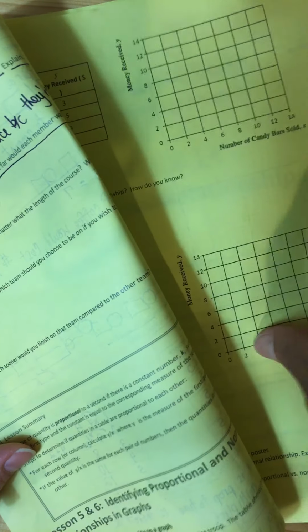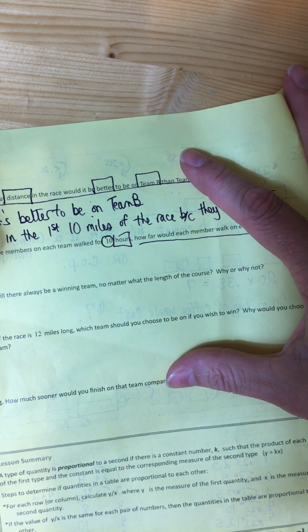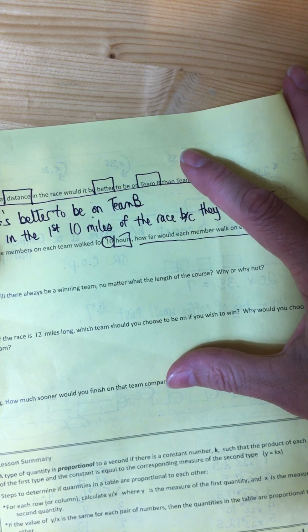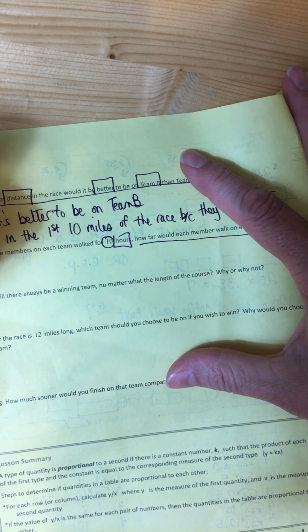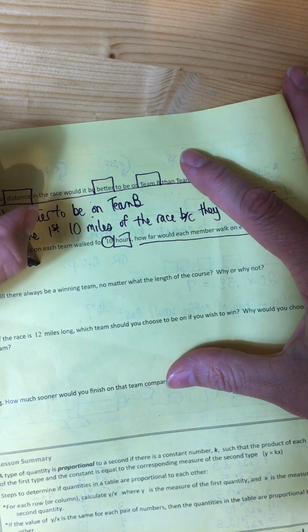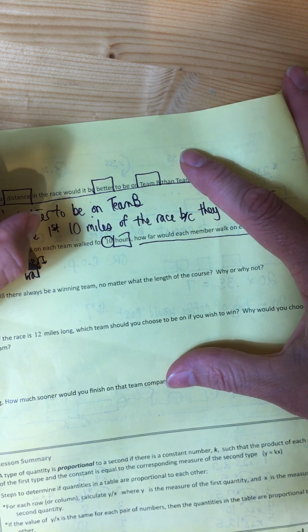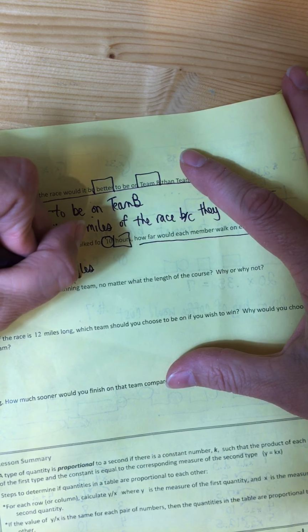So I'm going to just flip it real quick. And Team A, we would just do 2.5 times 10. And that is 25. I know just by moving that decimal point over once. Team A's members walk 25 miles in 10 hours.